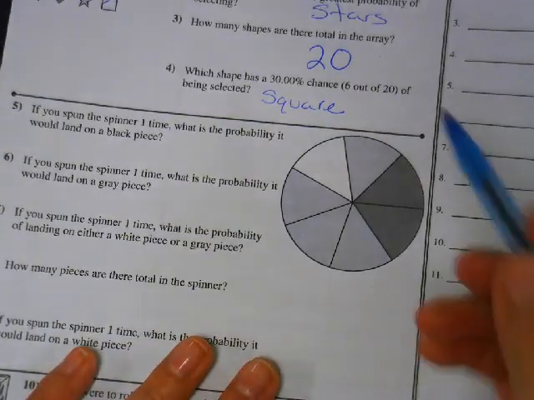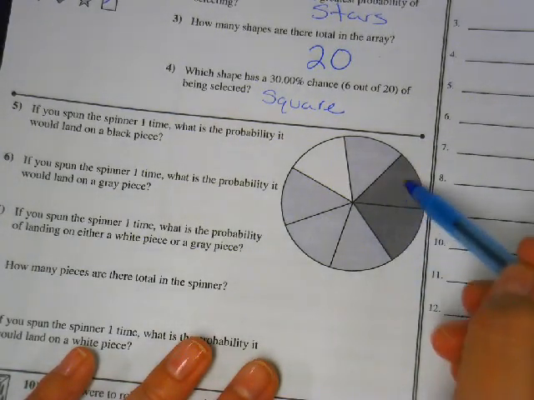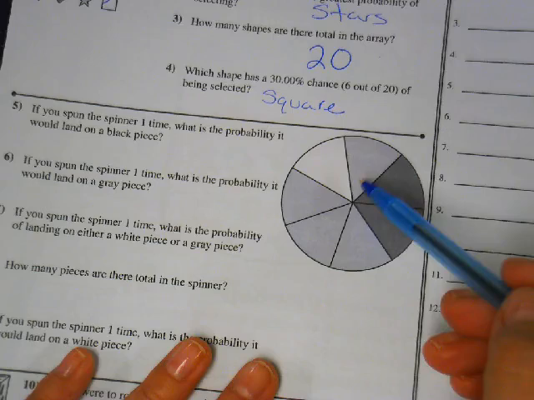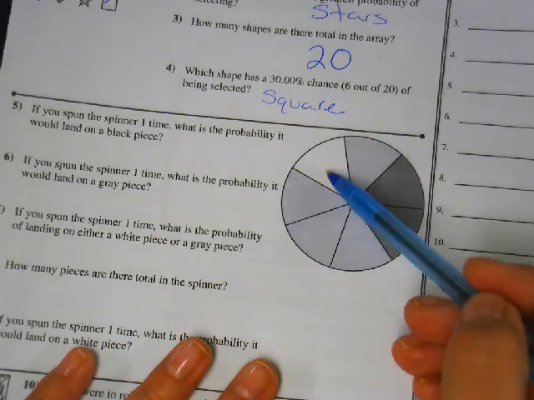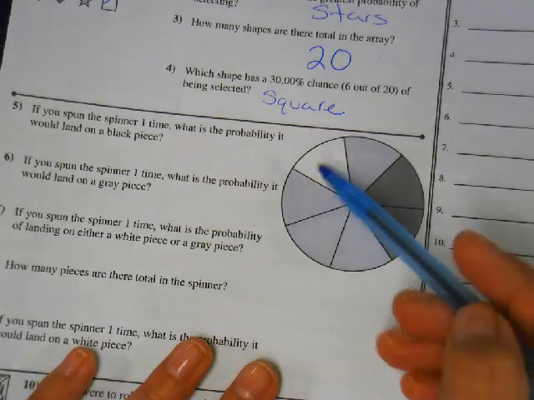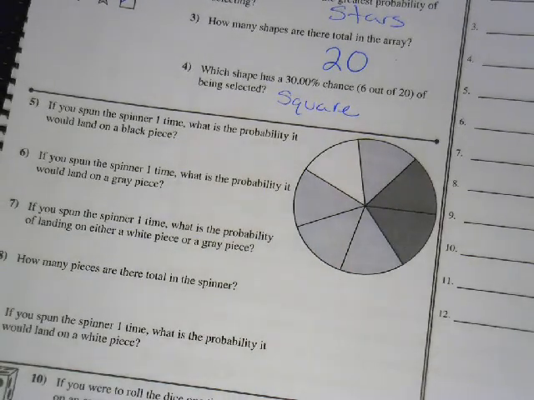All right, the spinner that we can't spin. These are the black pieces. These are the gray pieces. White, and then there's a white one. Okay? I'm going to give you 30 seconds to read them and answer them before I do. So, 30-second head start on number 5. Go.